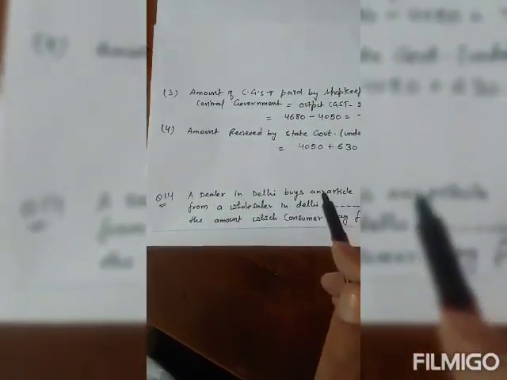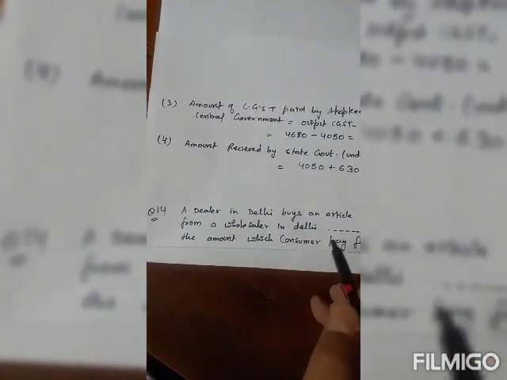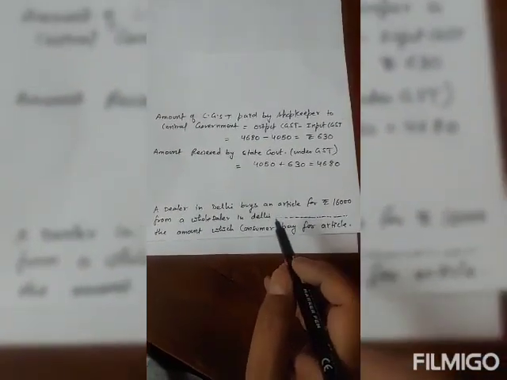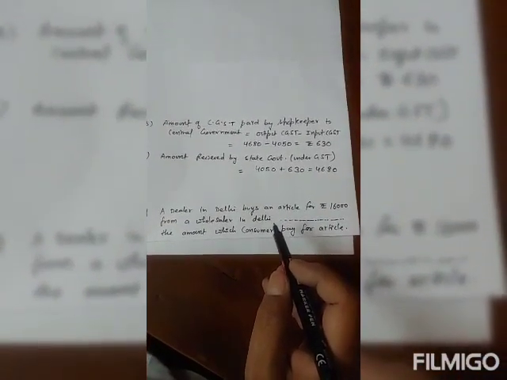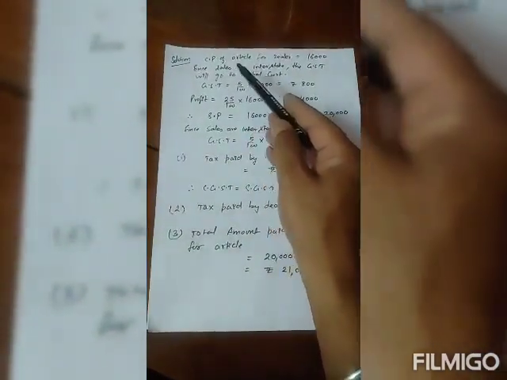Now let us do another question. Question number 14 of your book. A dealer in Delhi buys an article for rupees 16,000. Please refer your book for further elaboration of the question. Now students, here is the solution to question number 14.